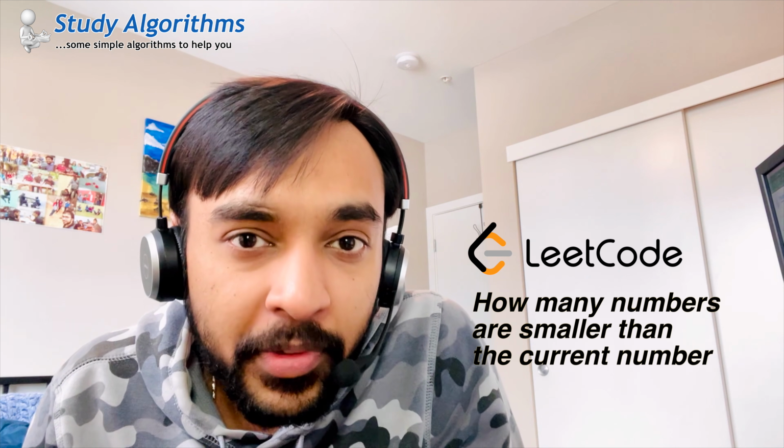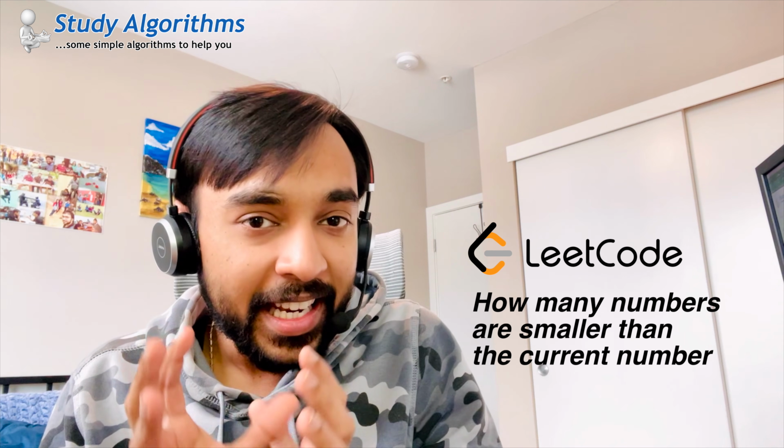I'm talking about a very similar problem on LeetCode, where you are given an array and you just need to find out the number of smaller elements than each element itself. Sounds so simple, right? Let's see how we can solve it.